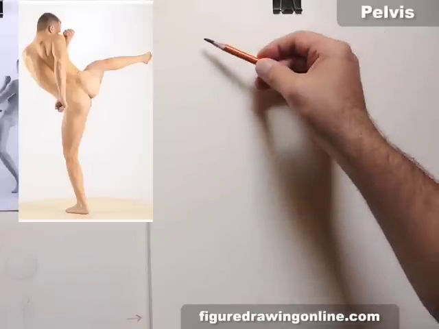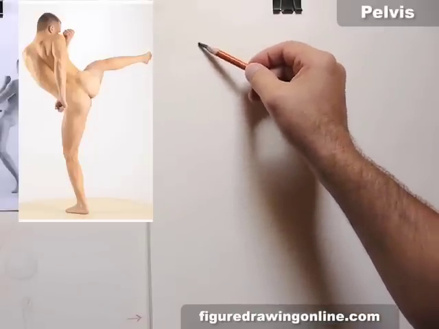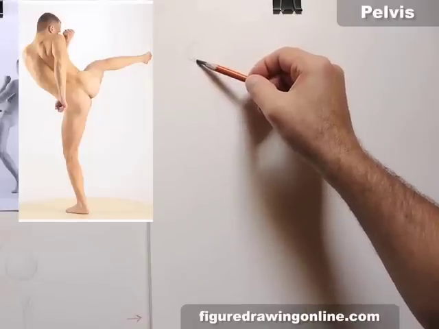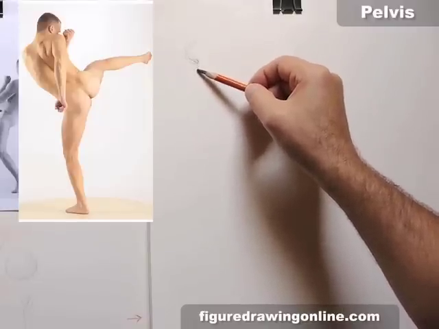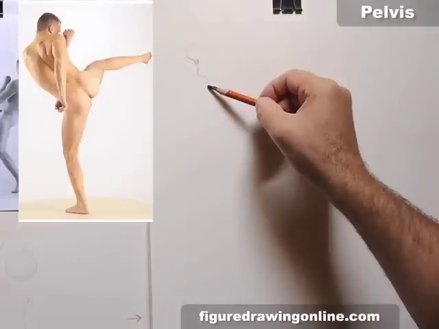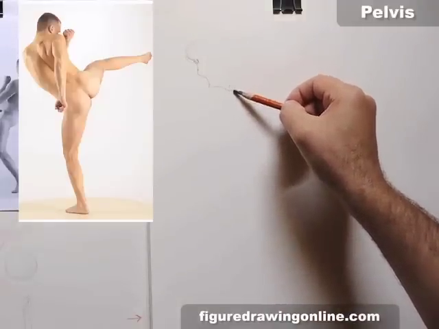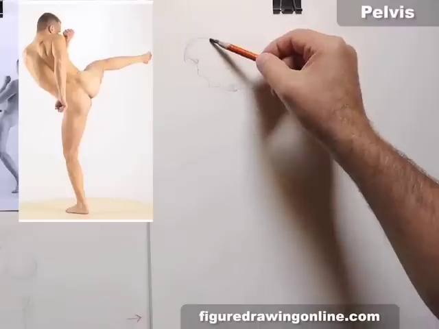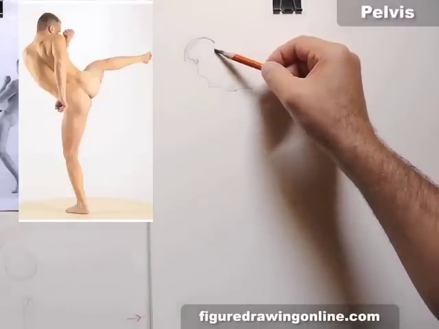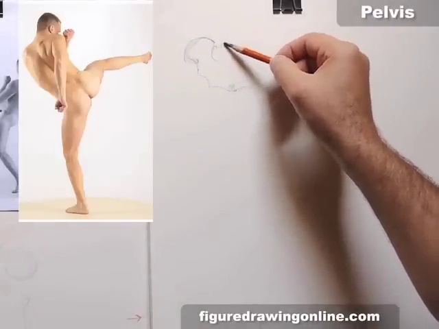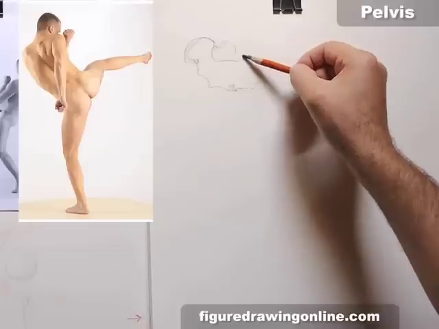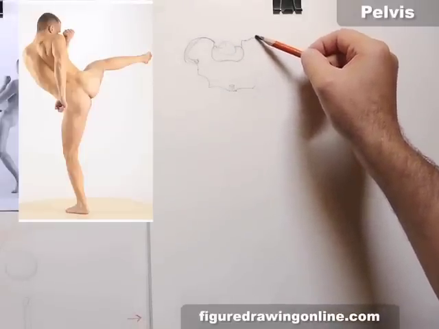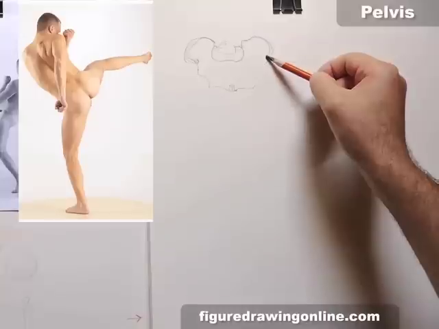Nevertheless, just a quick sketch of a pelvis. Essentially, it consists of two halves that meet in the front in a bony structure called the pubis, and then in the back it is connected to, and this is a very simplified quick sketch, just so you would see the basic shape.